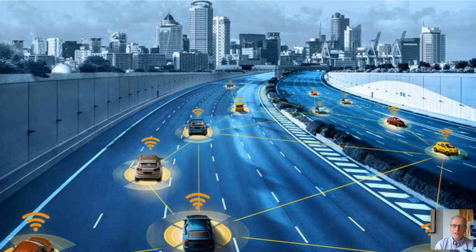So communications becomes very intrinsic to a system such as this. Timing and synchronization requirements, not only for cellular, but also for Wi-Fi and other communications infrastructure, becomes very important as part of a requirements definition.